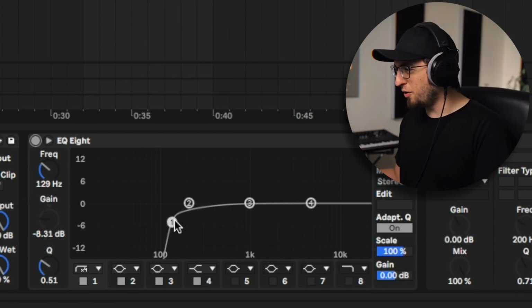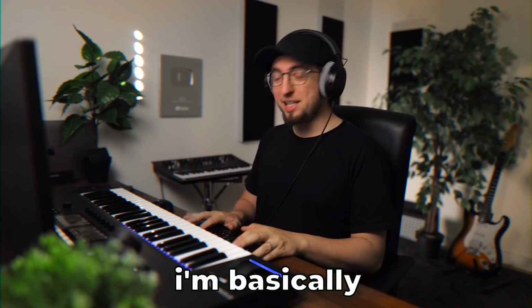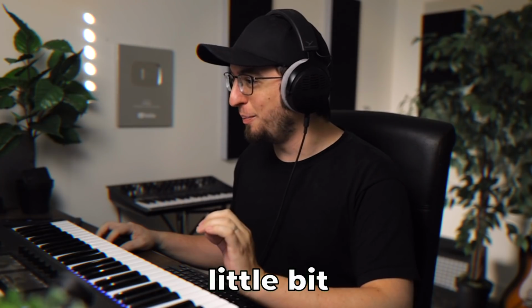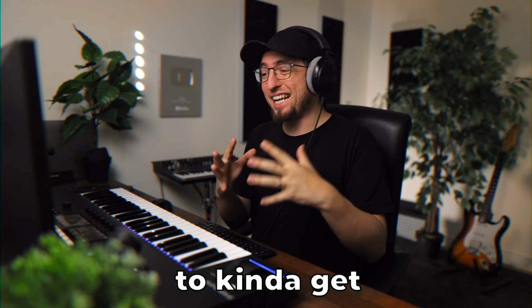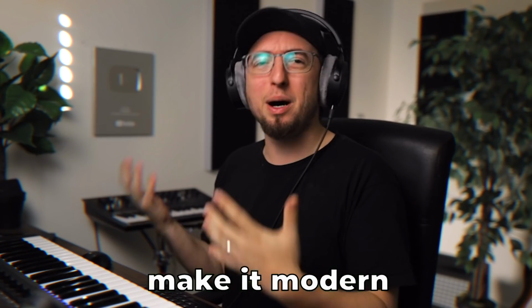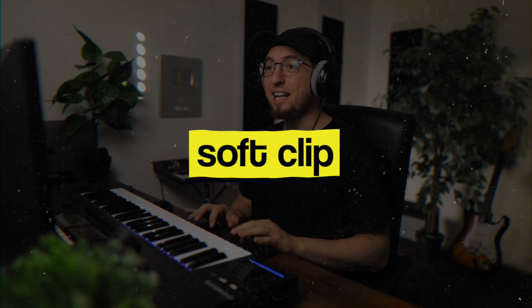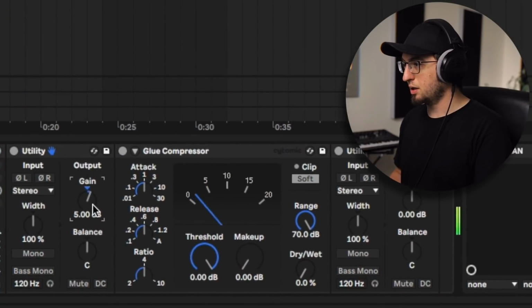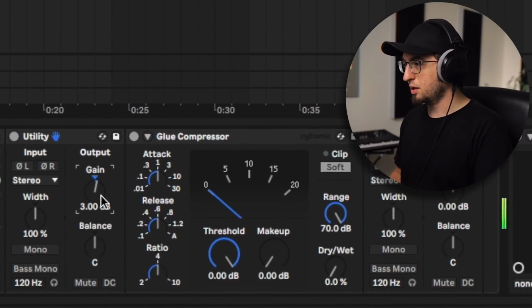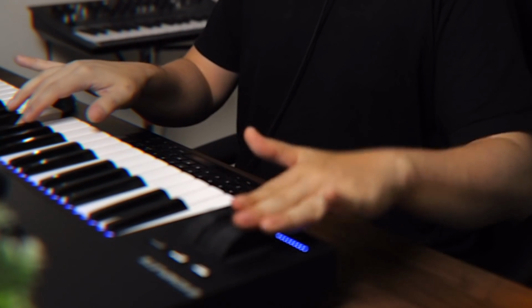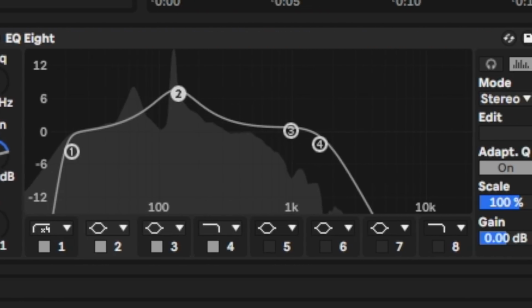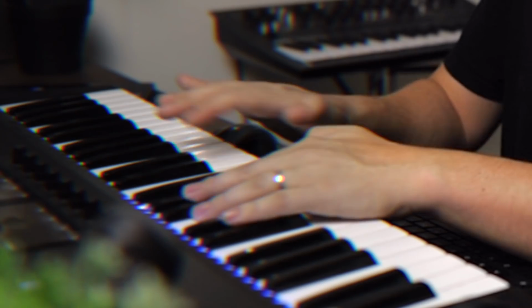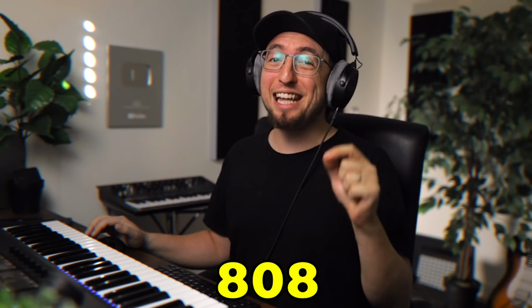Let's get some EQ going. I'm going to get rid of the super bass. I'm basically doing the same process as earlier, just a little bit different. But this is a really cool way to get that classic 808 sound, and then you can make it modern with distortion and stuff. Alright, I'm going to add a soft clip. Alright, it's a pretty good 808, I'm happy with that.